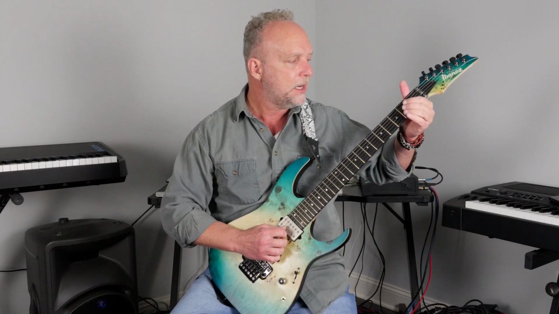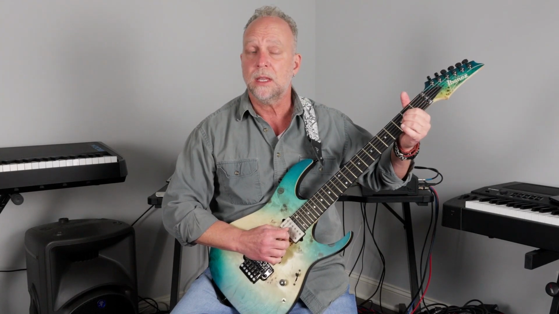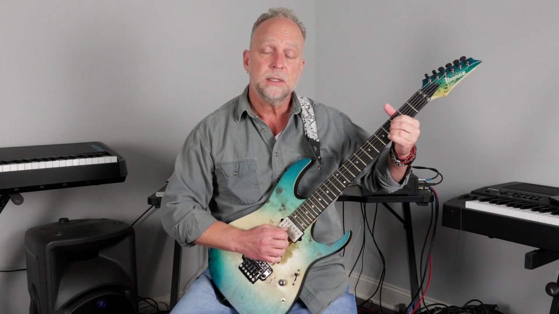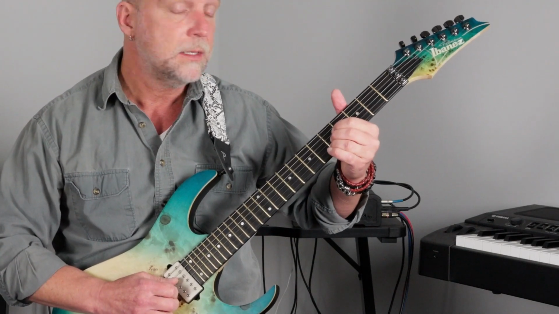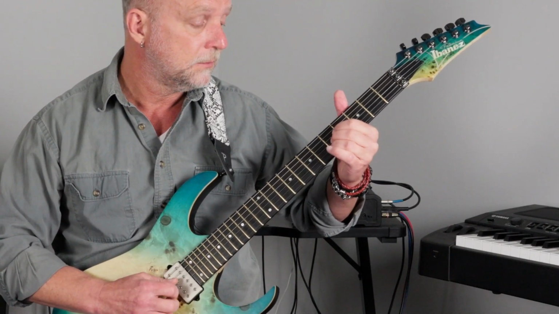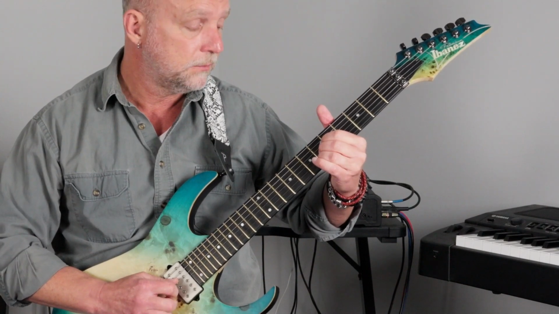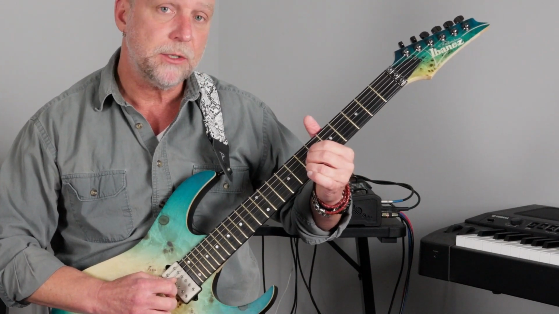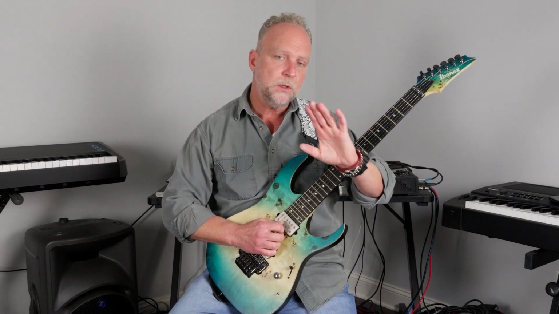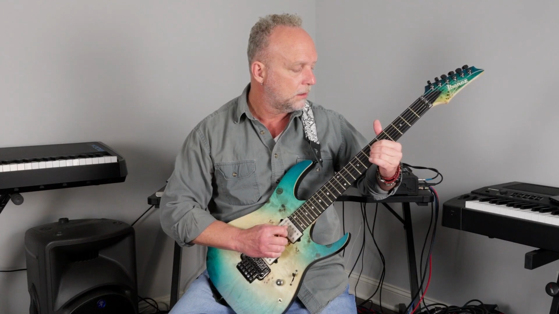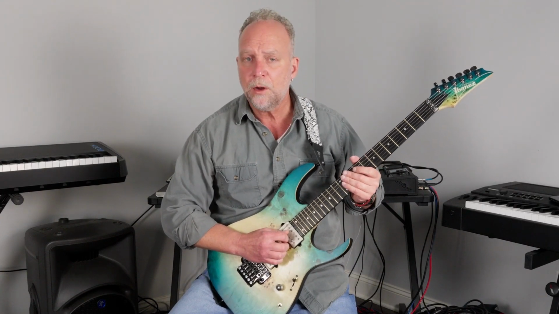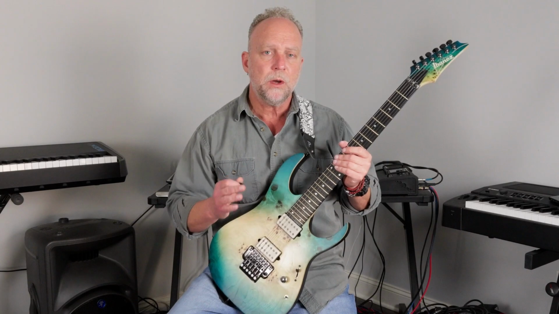Those 3. This is an A major. This is an A sharp major. This is a B major. C major. C sharp major. D major. And all we're doing is moving these same 3 fingers in these 3 notes up the fretboard.